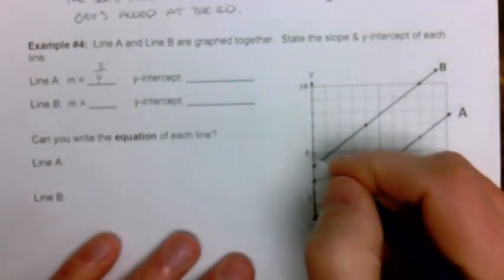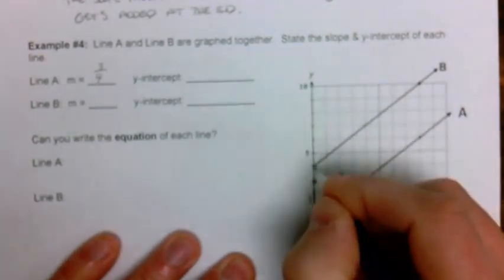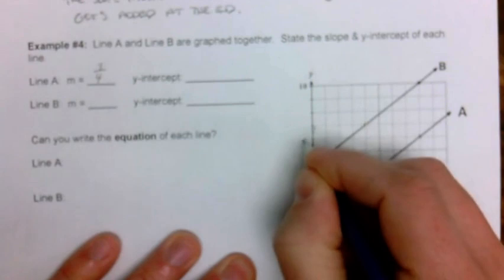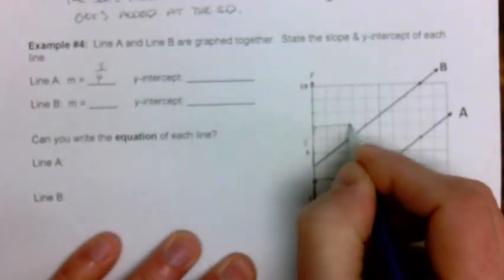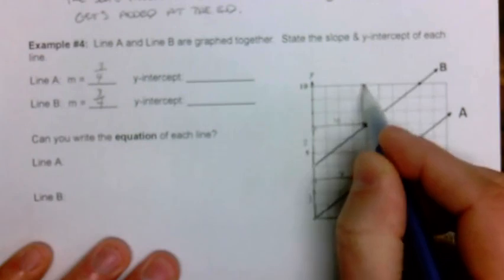The slope is 3/4. Looking at line B, again, just find 2 points that are on the line. All right, here's these 2 points. I'm going to have to rise 3, and then I'm going to have to run to the right 4 units on line B. So this slope is also 3/4. Up 3, right 4, up 3, right 4. The slope of each line is 3/4.